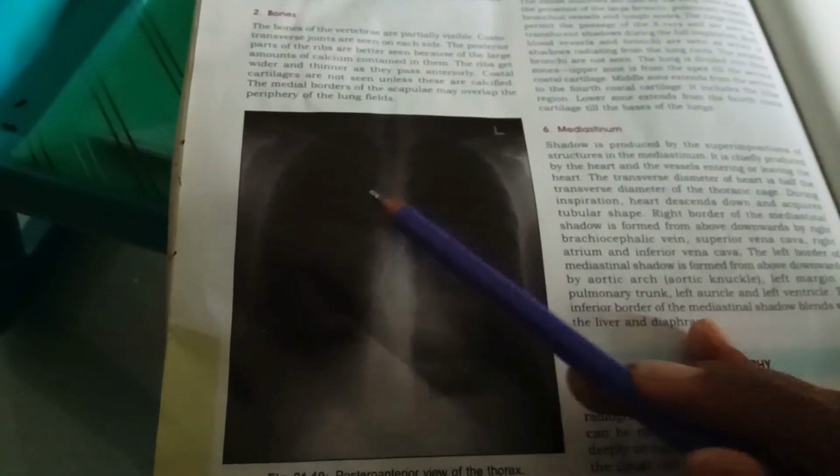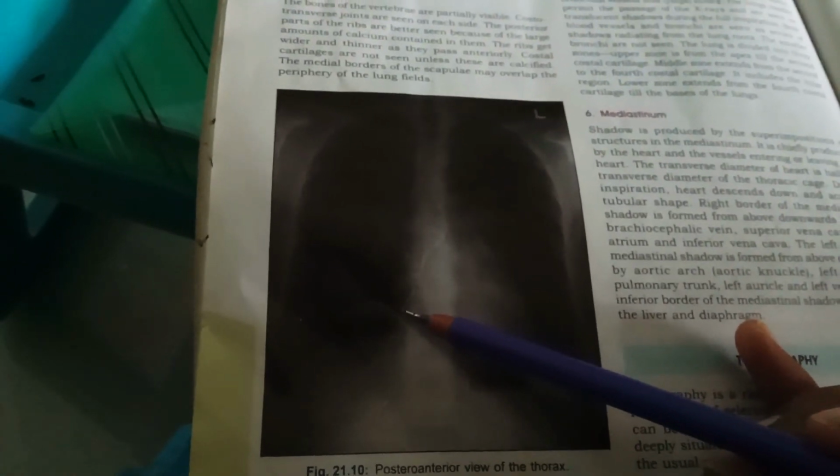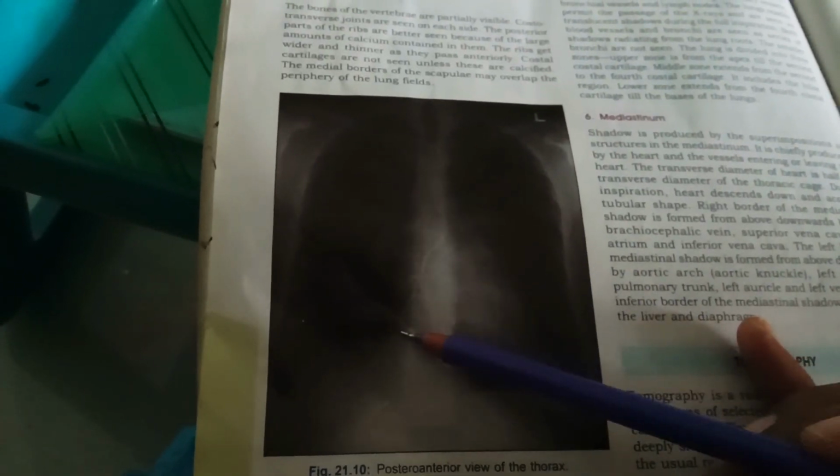Next, coming to the mediastinum in the middle. The mediastinal shadow is produced by superimposition of structures in the mediastinum. It is chiefly produced by the heart and vessels entering or leaving the heart, and the transverse diameter of the heart is half the transverse diameter of the thoracic cage. During inspiration, the heart descends down and acquires a tubular shape.